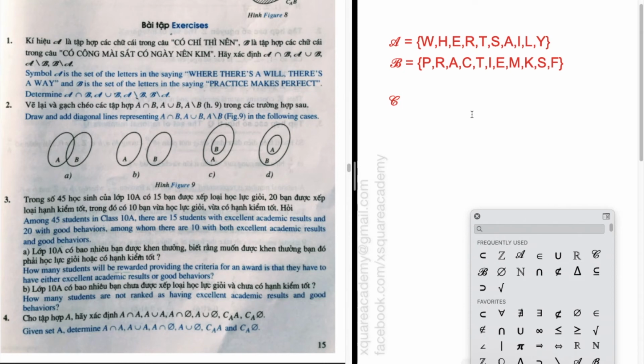It is denoted C equals A intersect B, and C contains E, R, T, S, A, and I. Because we see the element E is an element of set A, and E is also an element of set B. Similarly, R, T, S, A, and I.